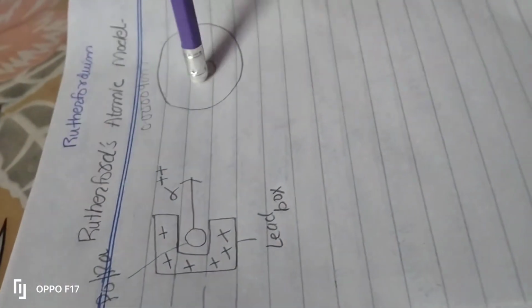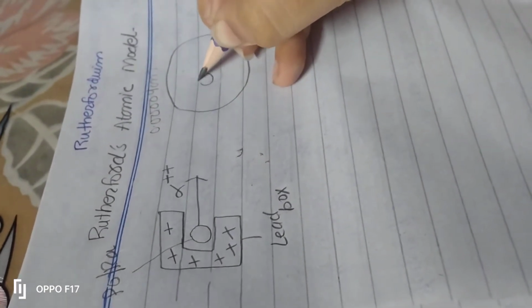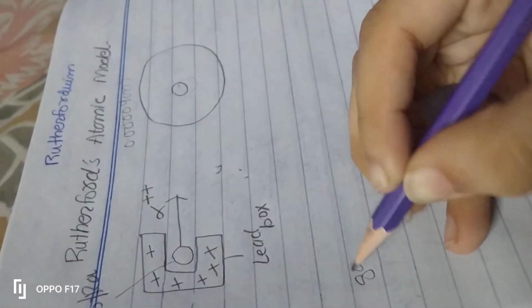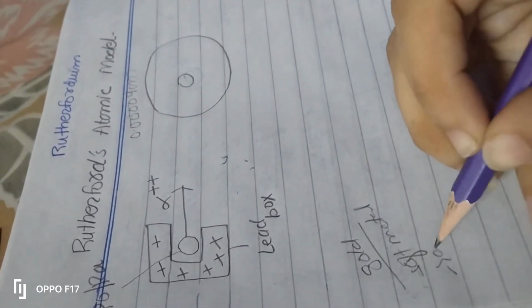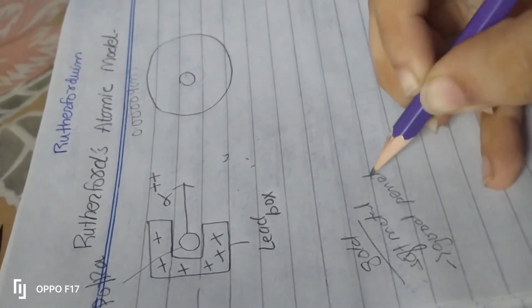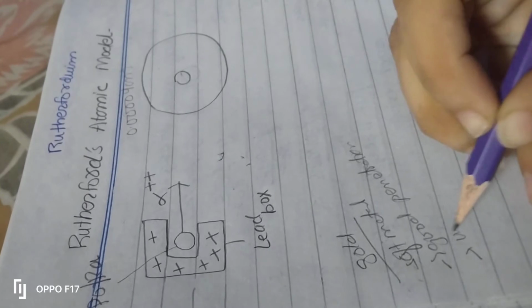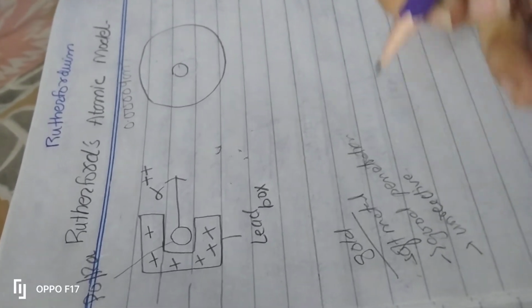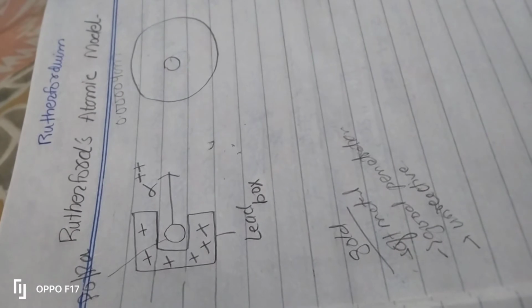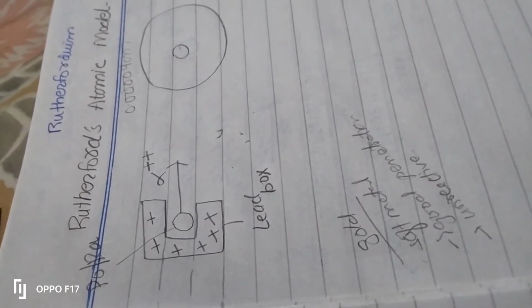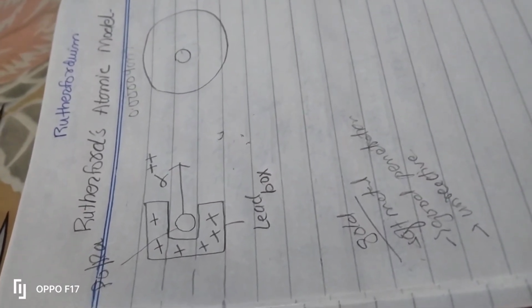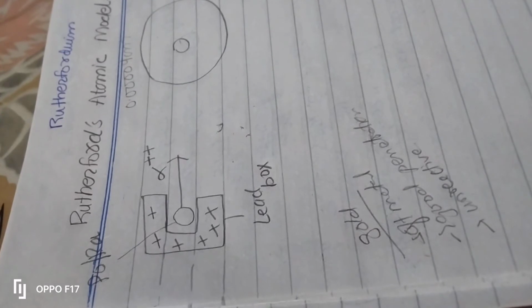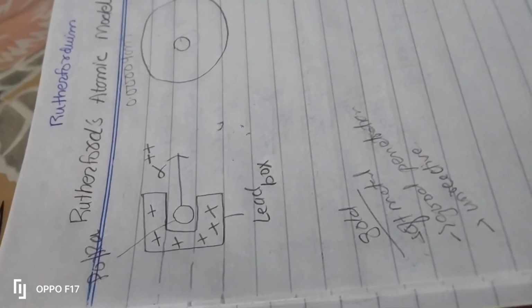There's a question: why are we using gold here and not another element? Because gold is a soft metal, and it allows good penetration power, and most importantly, it is unreactive. It doesn't react. That's why we wear it for longer periods of time, because it's unreactive. It only reacts with aqua regia. We will talk about this another time, but gold is very unreactive.